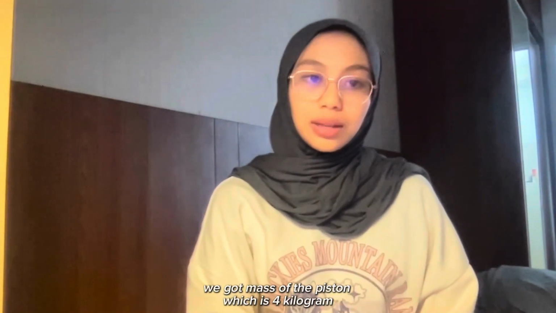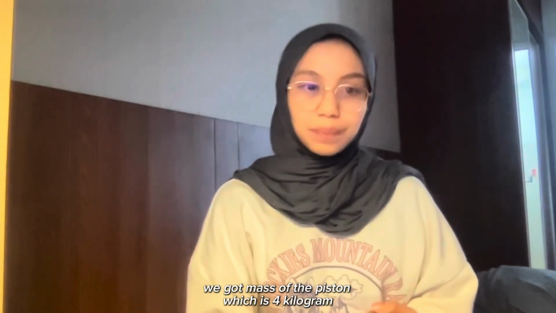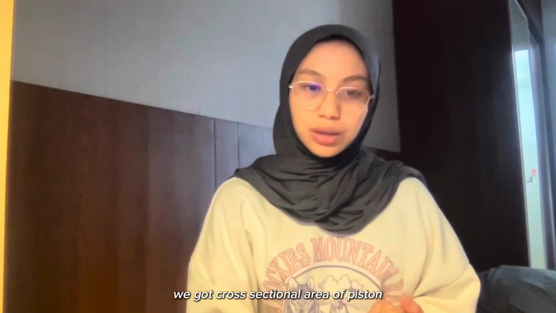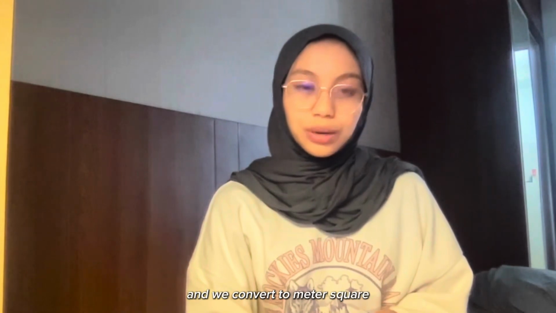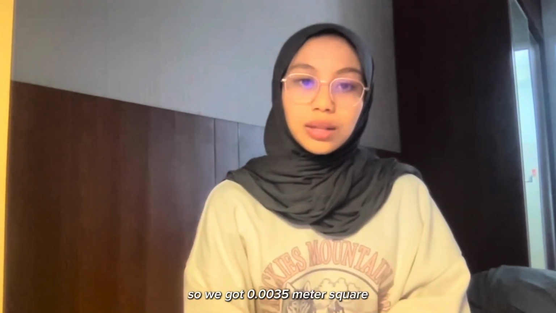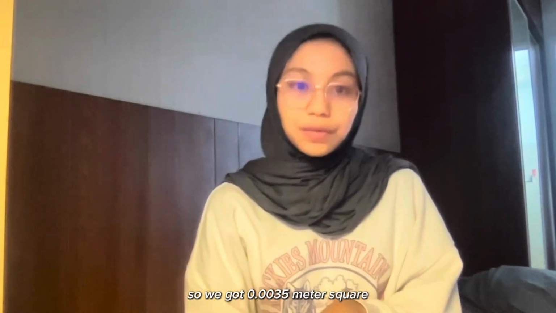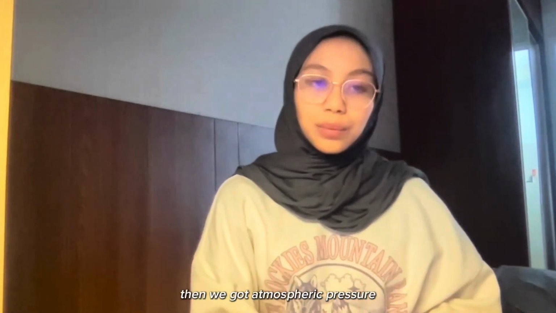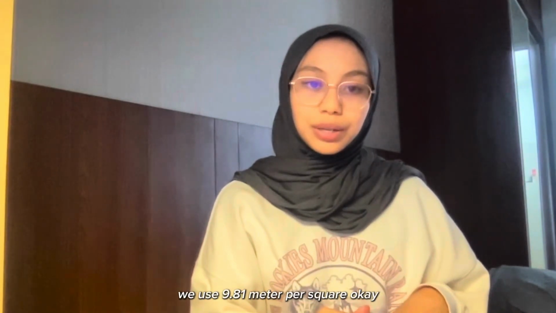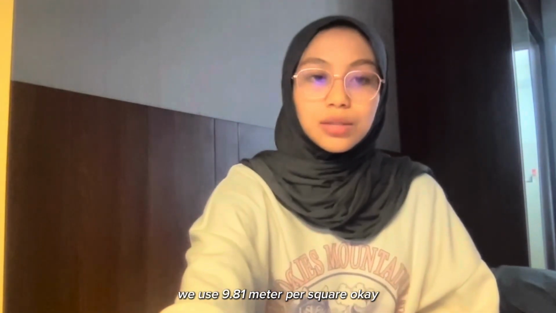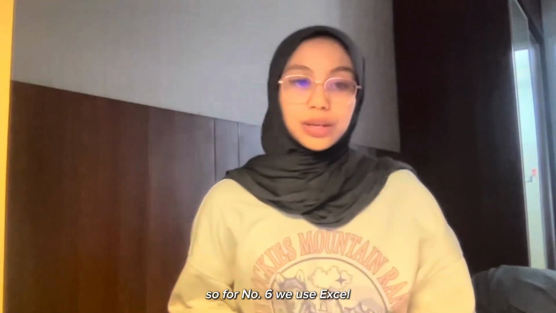From the question, we have the mass of the piston, which is 4 kilograms. We have the cross-sectional area of the piston, which is 35 square centimeters, and we convert it to square meters by dividing by 10,000, so we get 0.0035 square meters. Then we have the spring force from 0 to 500 Newtons in 1 Newton increments. Then the atmospheric pressure, which is 95 kilopascals. And for gravitational acceleration, we use 9.81 meters per second squared.